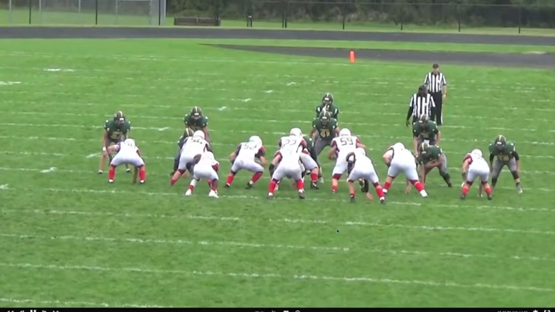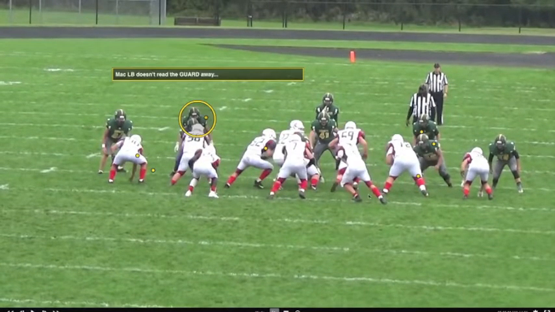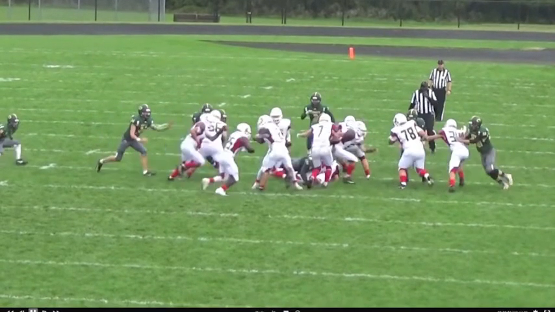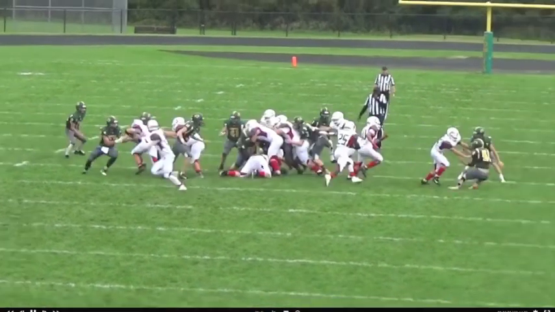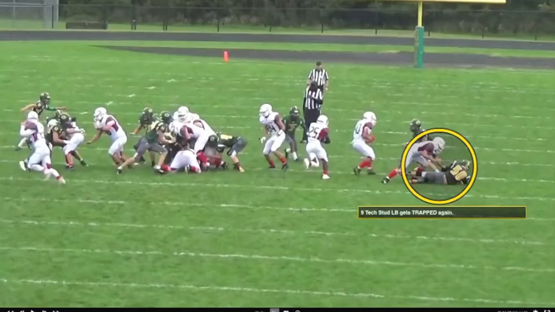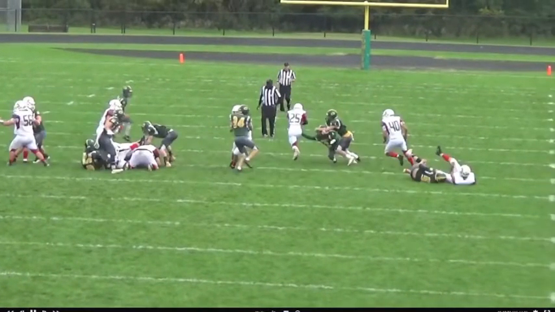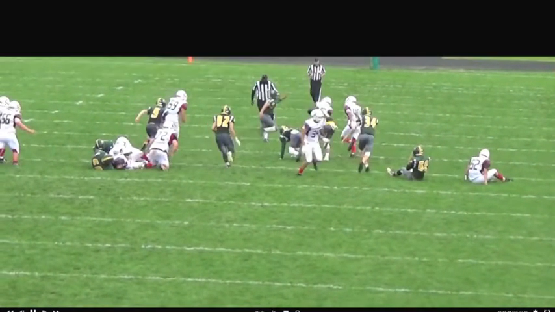So here comes, I think I got the blocking scheme drawn up for y'all. Guard kick out, tight end's going to pull and wrap. Our Mac linebacker doesn't pick up the guard or the back. They get a wall, a real nice wall right there, you can see it formed, and now they're one-on-one with the safety. After they get the kick out on our 9 technique and the tight end leading up on the corner, one-on-one, his shoulders are square, he's going to be able to try to make a move, and he does. Missed tackle, and that thing's going to go to the house.